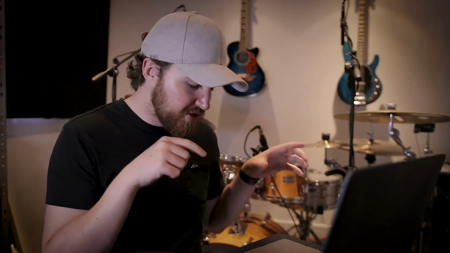You can now hook this up to, if you've got a drum pad or a MIDI controller, you can hook up this whole system to that. So you don't have to touch your laptop at all. You can do it all from a MIDI controller. It's really, really cool.